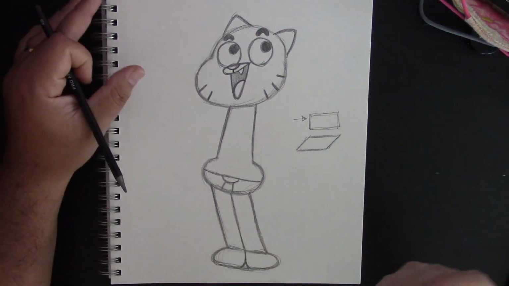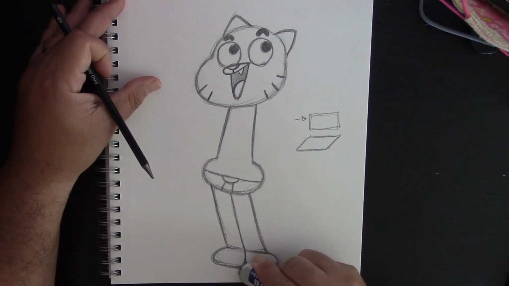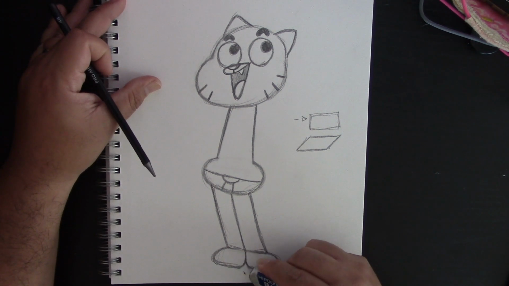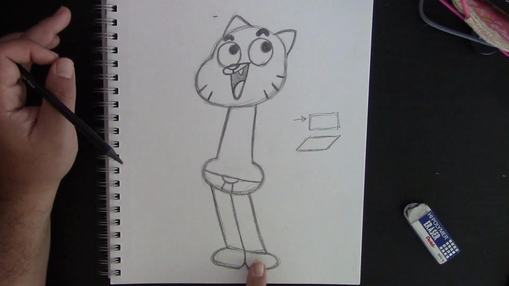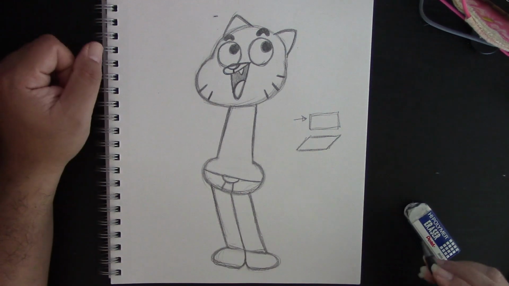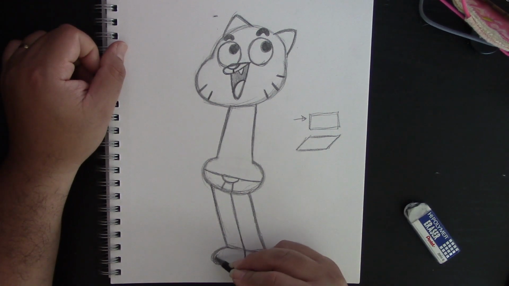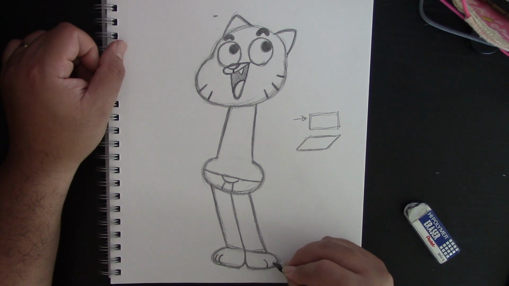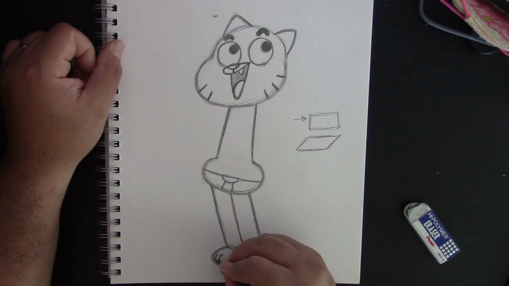Okay? Then we can take our eraser and erase so that the feet are separated. And now what's really cool is just adding a couple of lines here creates the character's toes. Just these curved little lines, like little parentheses.